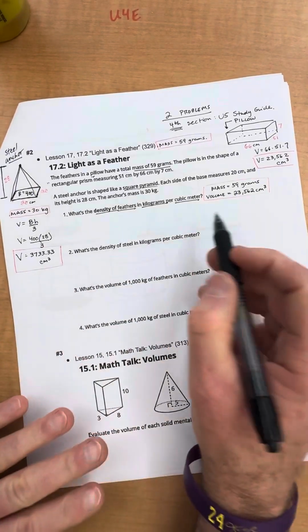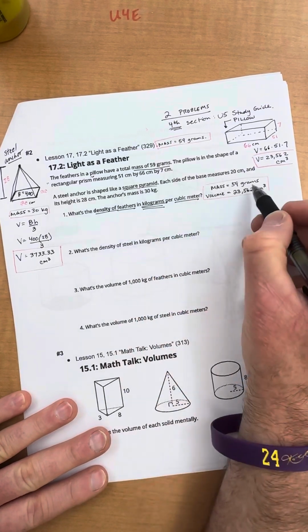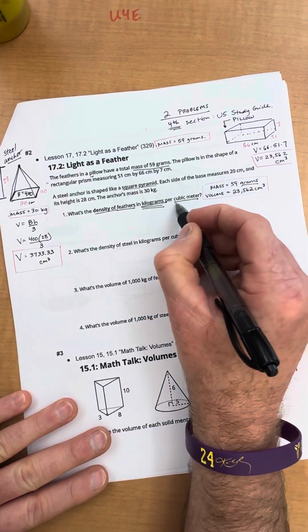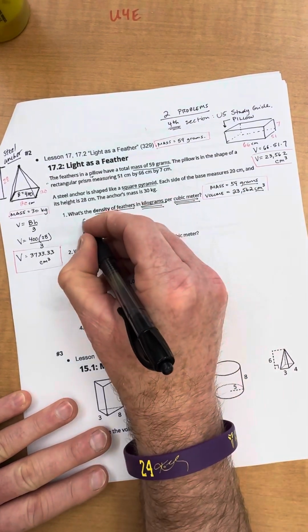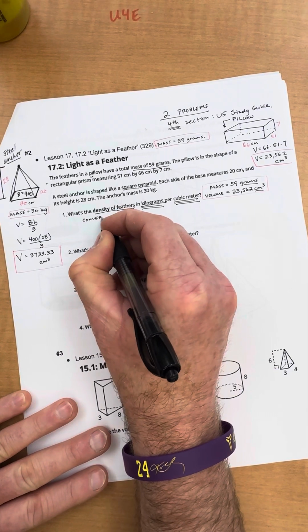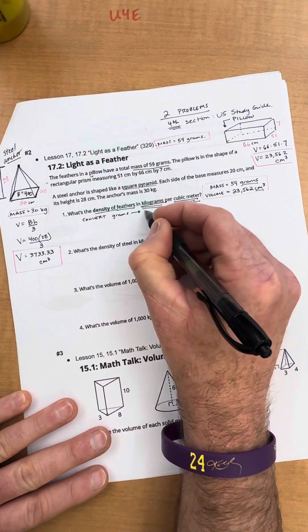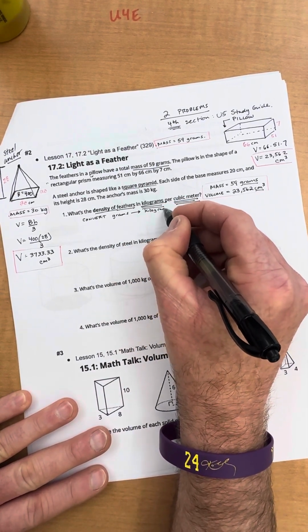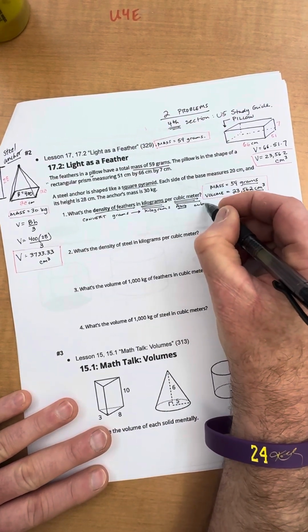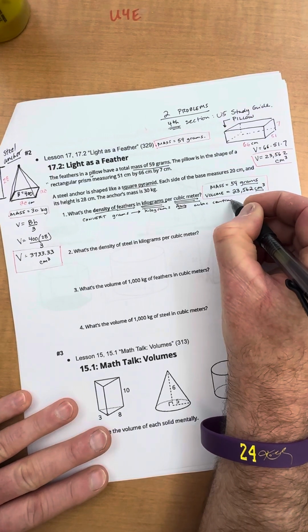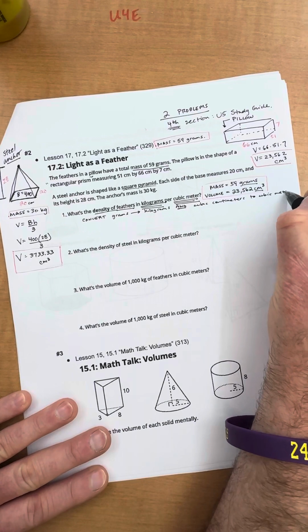Now, they're asking us, though, check this out. Density of feathers in kilograms, we're in grams. Per cubic meter, we're in centimeters. So you have to do a conversion. You have to convert grams to kilograms and cubic centimeters to cubic meters. You have to do that first.